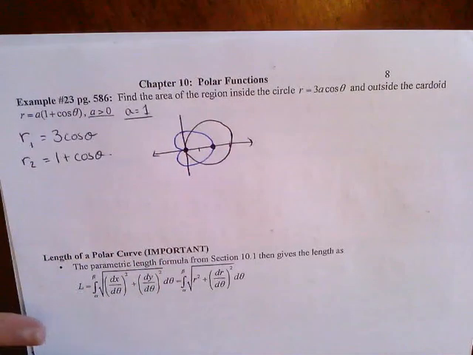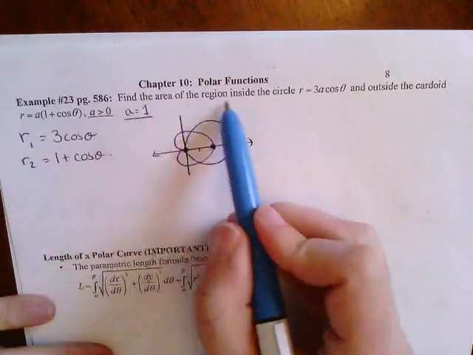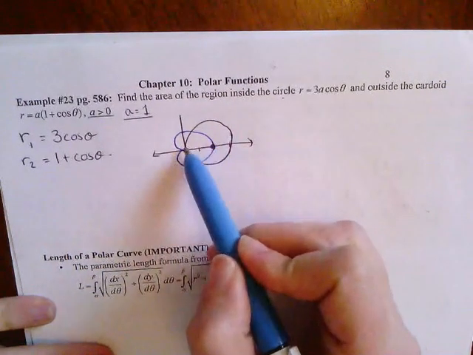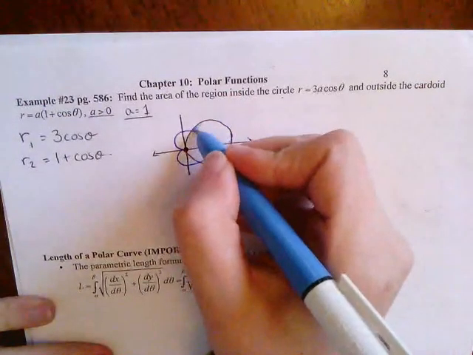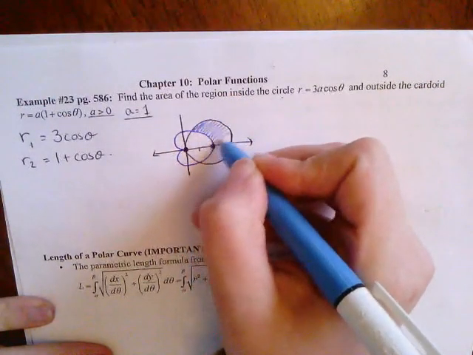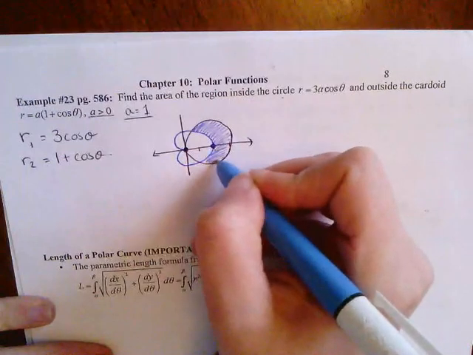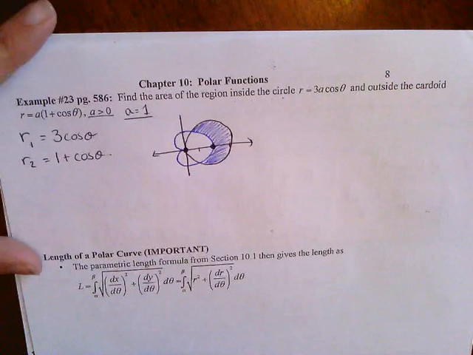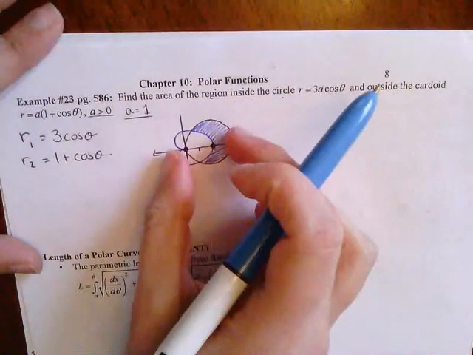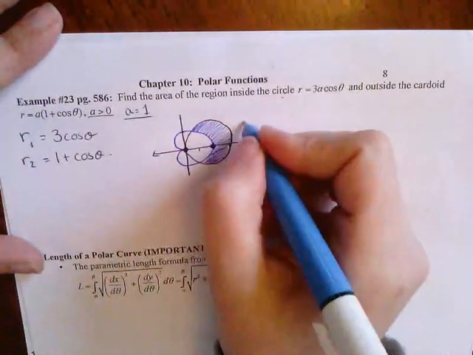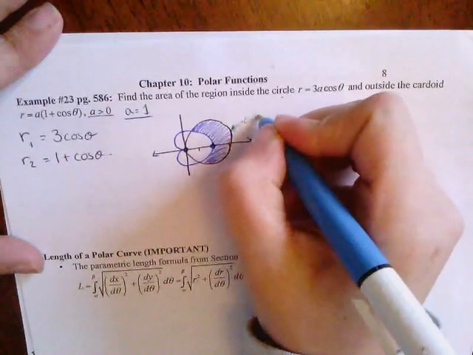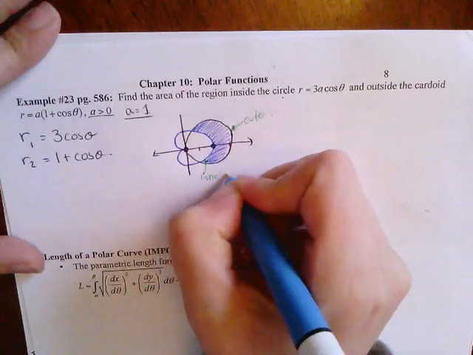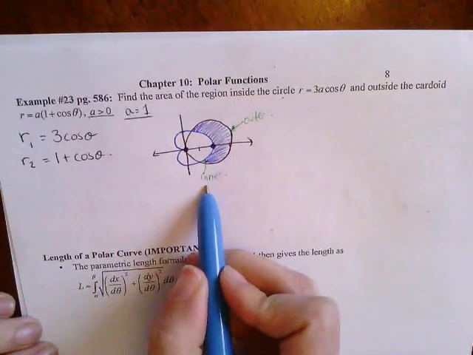And then they want us to find the area of the region inside of the circle, so inside this circle, but outside the cardioid. So we want to focus on this region right here. The way you're going to think about this is, which one is my outer curve? This is my outer, and this part right here is my inner polar function.